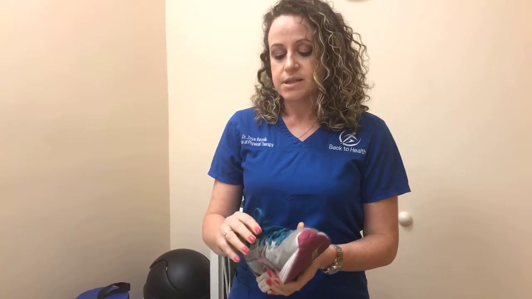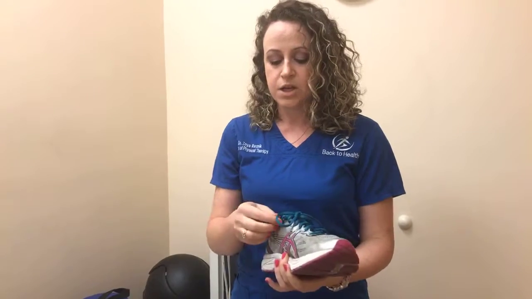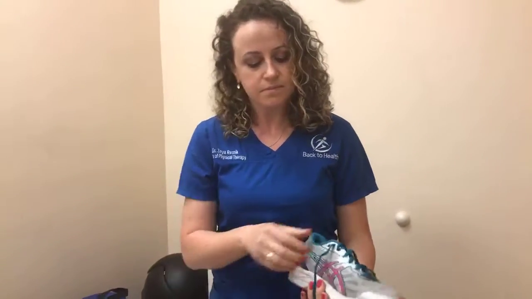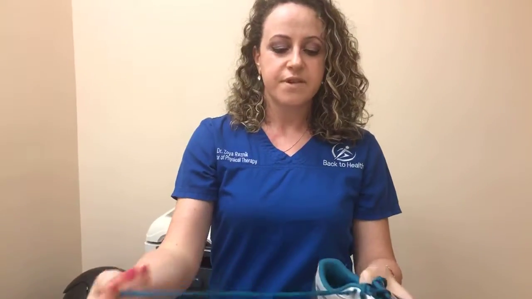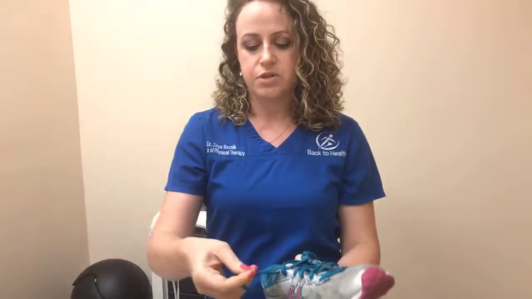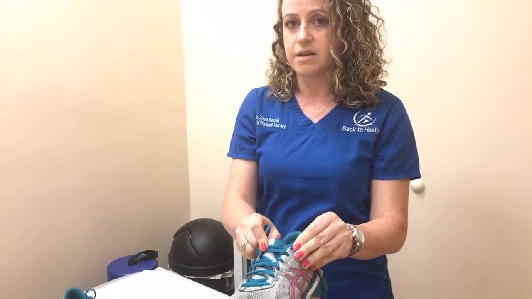The other component is making sure that the top of the shoe is nice and snug. So when tying the shoes, they make an extra hole right over here. The reason for that is you basically loop it around. So when you tie it, instead of just doing the regular way, it makes it nice and snug and it doesn't untie during the activity.